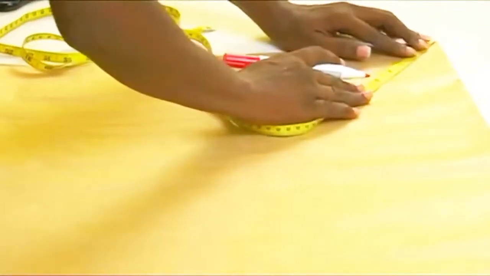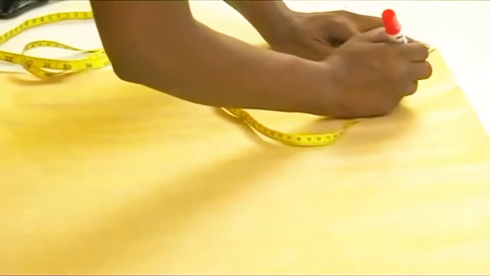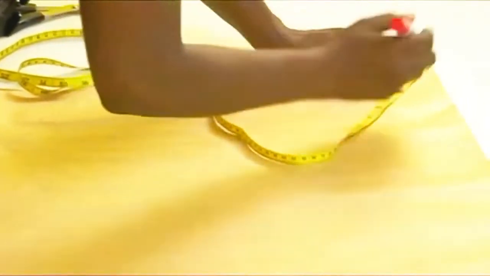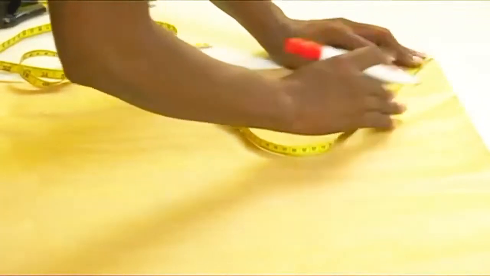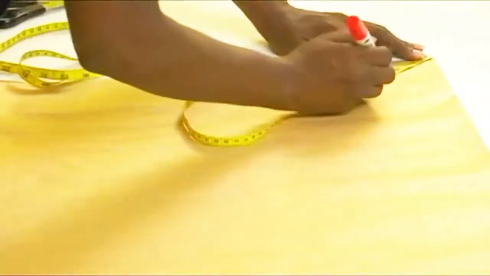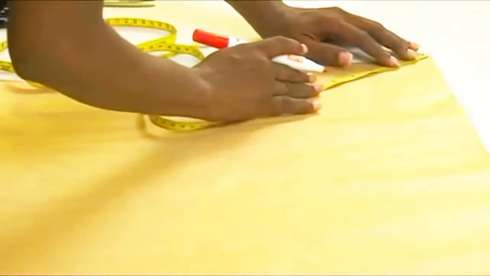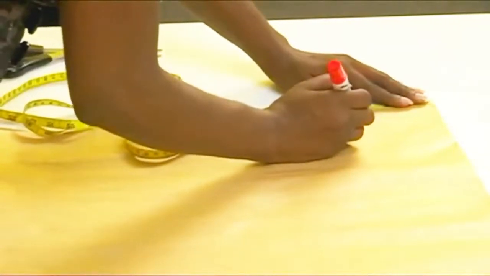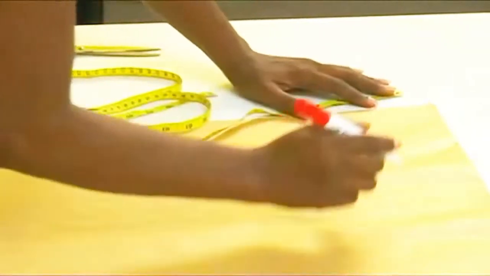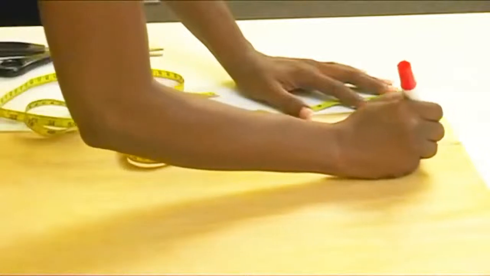We need to cut out our skirts. We're going to be making the fully flared skirt, but I'd like to show you how to cut out all these skirts so that you understand how to cut them out. But the one we're going to be making will be the fully flared skirt. All right, so let's connect the dots.